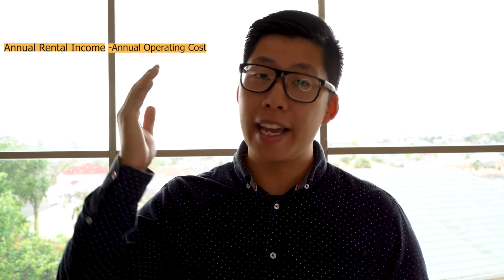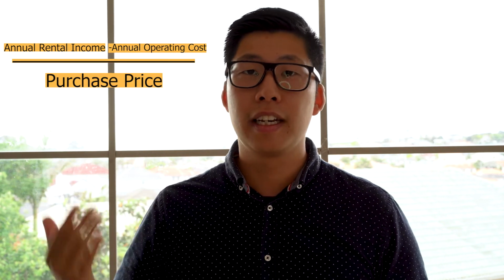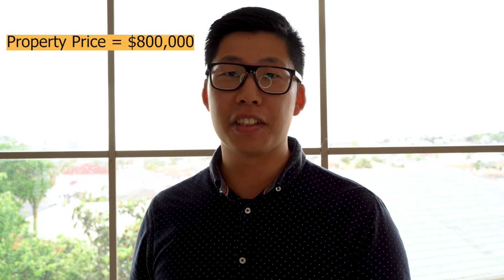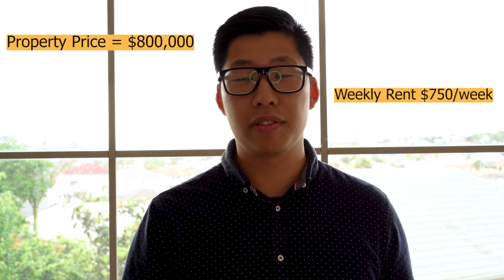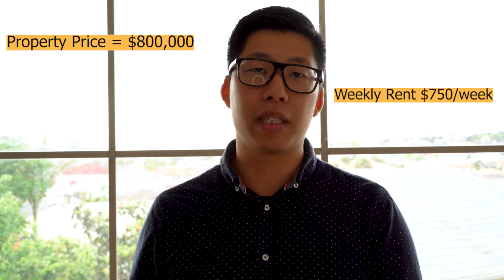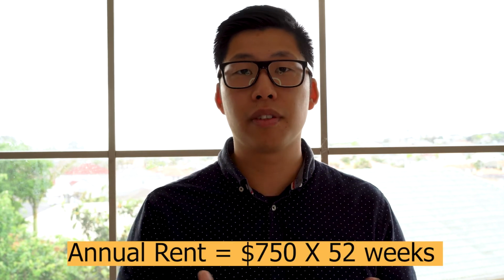Alright, let me give you an example of how to calculate net rental yield, but first let's recap what that formula is. It is taking the annual rental income minus the annual operating expenses divided by the purchase price. Assuming that you found an investment property that costs $800,000 and the rental appraisal comes out at $750 per week. Now, to buy this investment property, you've got to take out a mortgage of 80% of the value of the property. So 80% times $800,000 will give you a mortgage of $640,000 because the bank requires 20% deposit, which is $160,000. How do you calculate annual rental income? Well, take that $750 times 52 weeks in a year gives you an annual rental income of $39,000.